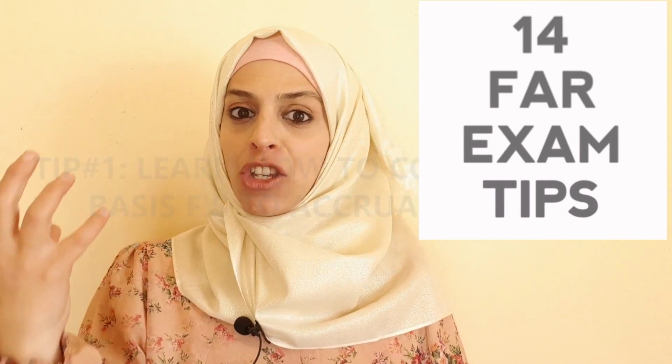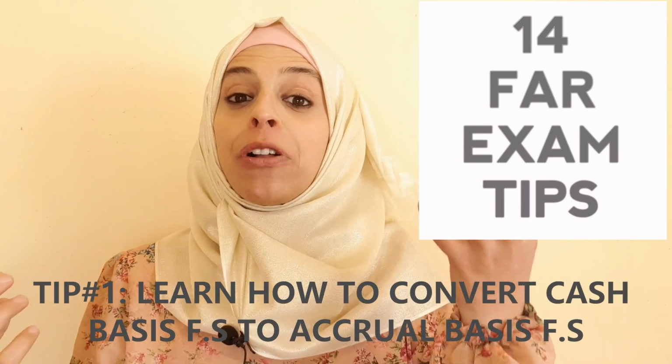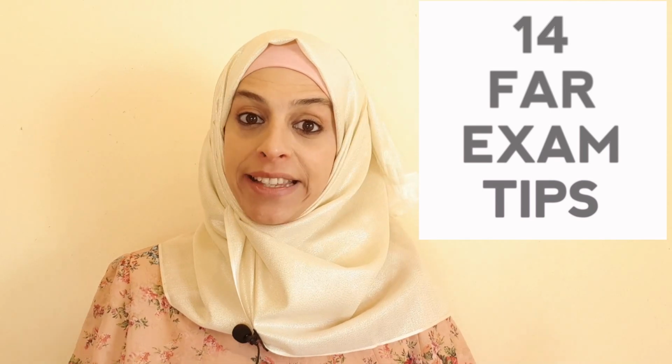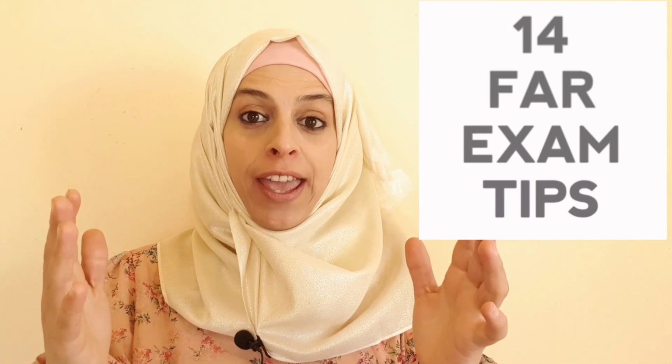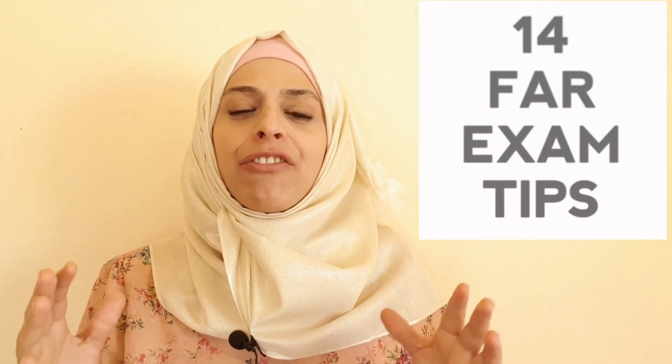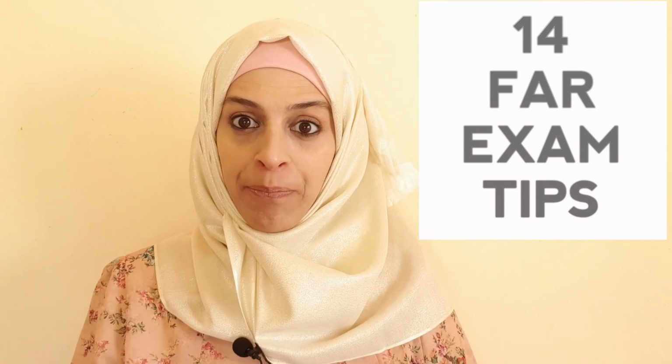Tip number 1. Make sure to be able to convert cash basis financial statements to accrual basis financial statements and learn the related journal entries you must make. As a CPA, you must understand the accrual basis of accounting, which is a requirement by GAAP and IFRS. That's why most, if not all, the FAR exams ask about this topic.